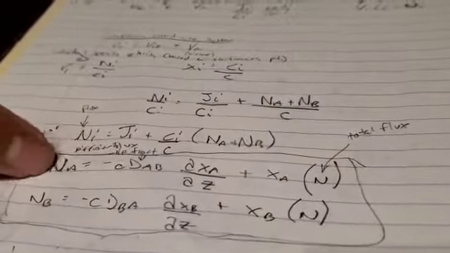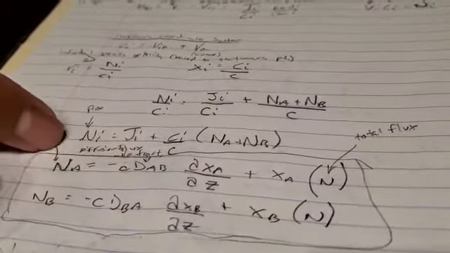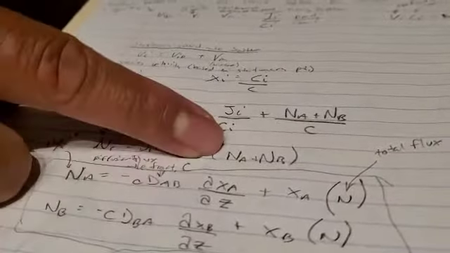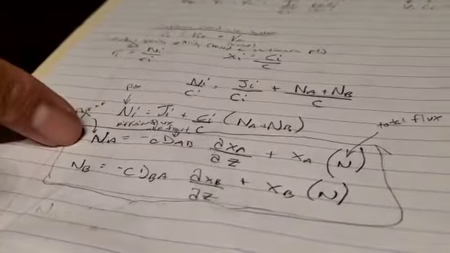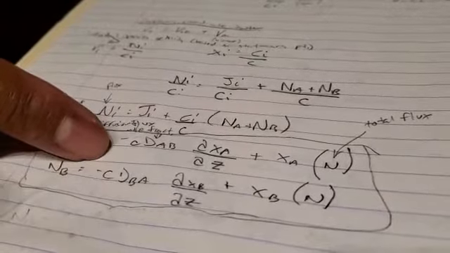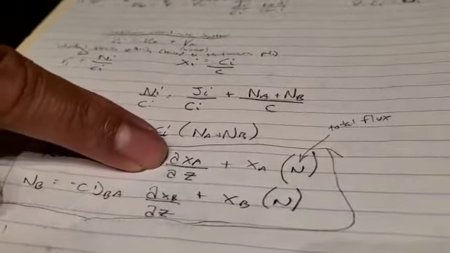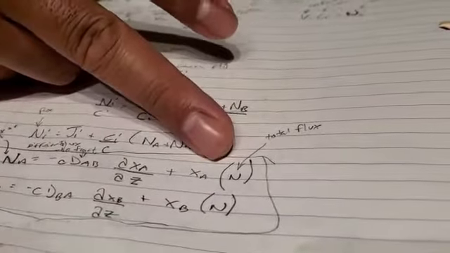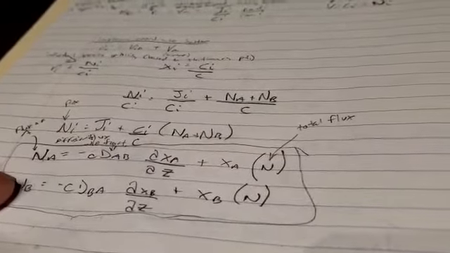And the same thing is reiterated down here, which is the flux of i is equal to the diffusive flux of i plus the concentration of i times the flux of A plus the flux of B. And here we have the flux of A is equal to the diffusivity D_AB times the negative concentration times the change in mole fraction of A over the change in distance plus the mole fraction of A times the total flux. And it's the same for the flux of B.